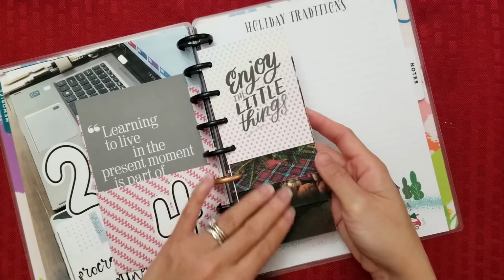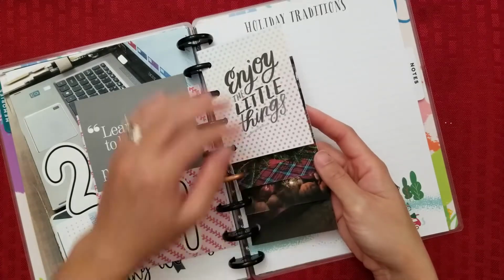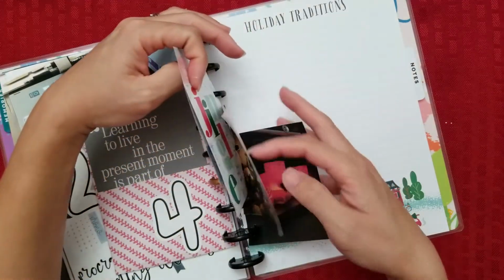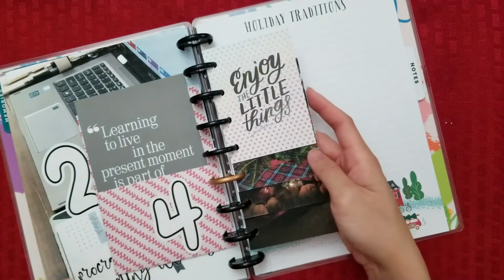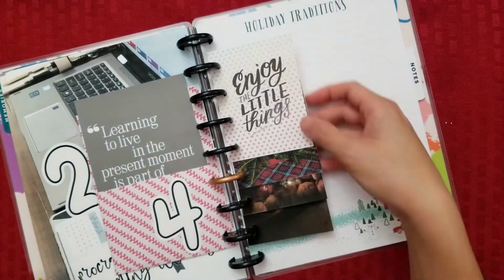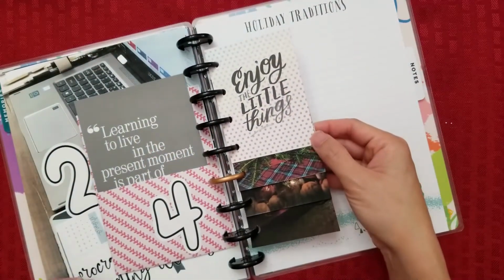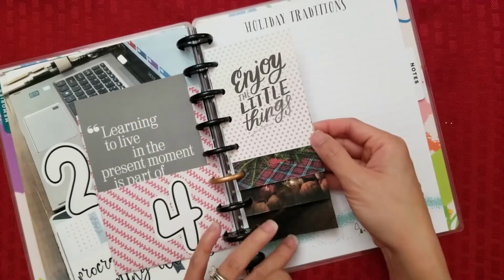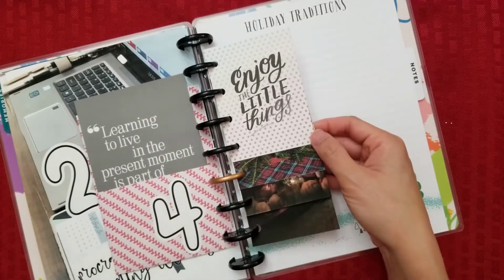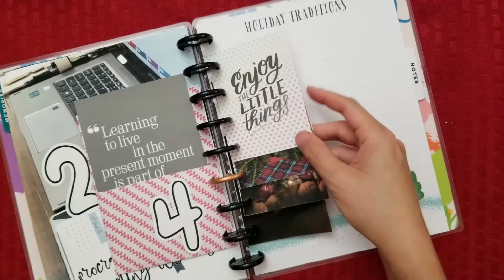I can do that. I just don't like that you see nothing here, so I feel like I'm not getting much of anything. Well, I wouldn't get it on the top either. Okay, so I'm going to do this. It says enjoy the little things, and I feel like there's a little peek of what's to come here, and I'm actually going to put some stickers here. I think that's what's going to make it work.